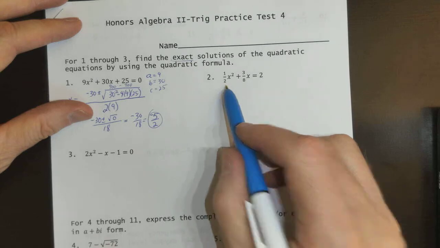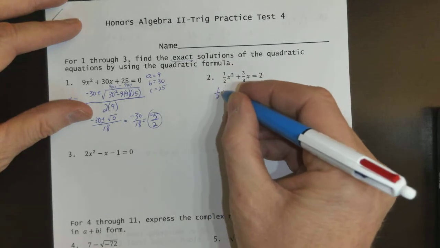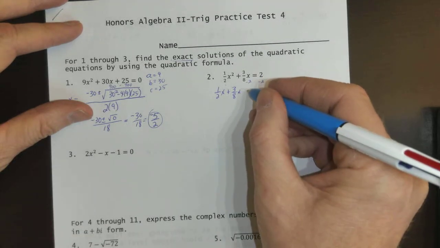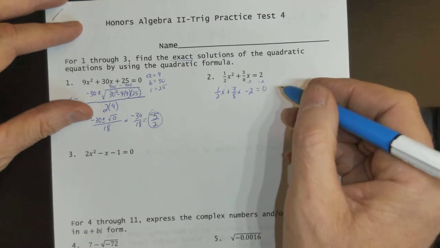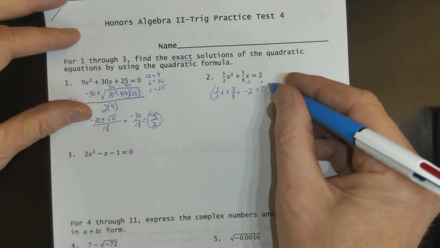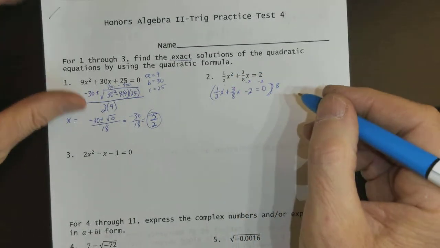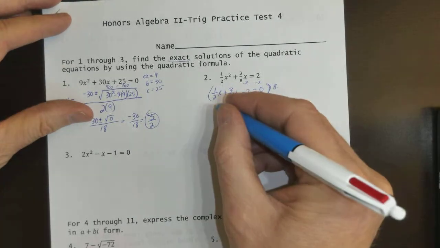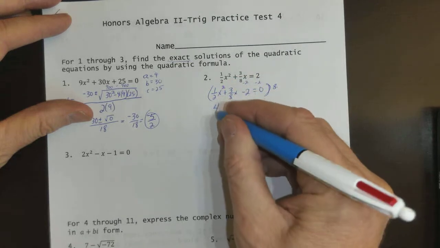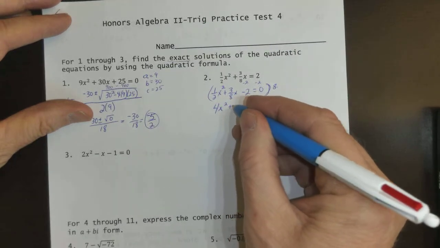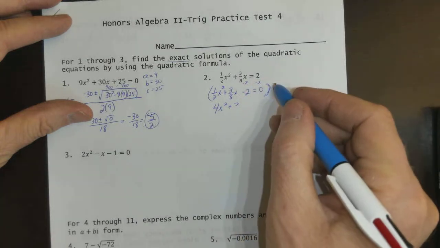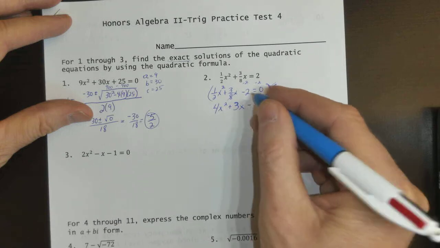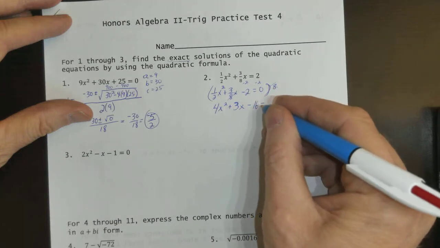This one, 1/2 x squared plus 3/8 x, I'm going to subtract 2 from both sides, minus 2 is equal to 0. Okay, Ashton, I think I'm going to just multiply through by 8 on this. Audrey, what do you think? 1/2 of 8, x squared, that's 4x squared plus 3/8 times 8, that's 3x, minus 2 times 8, which is 16, equals 0.